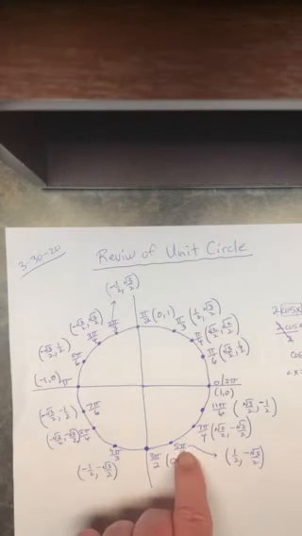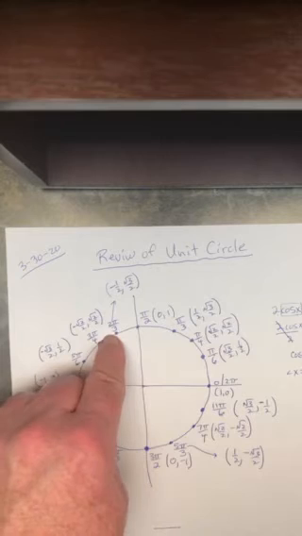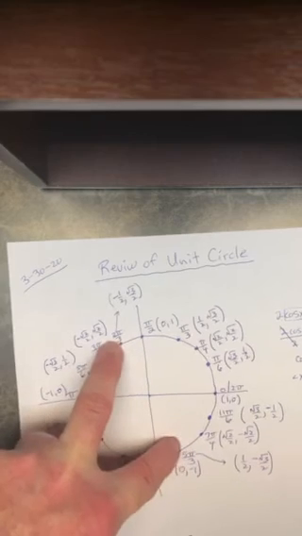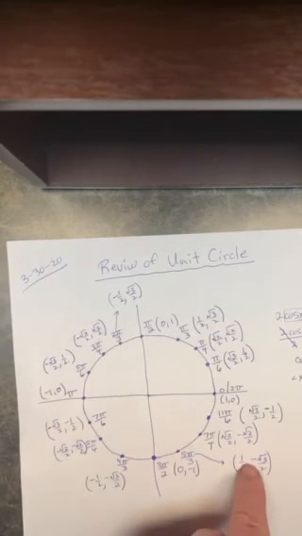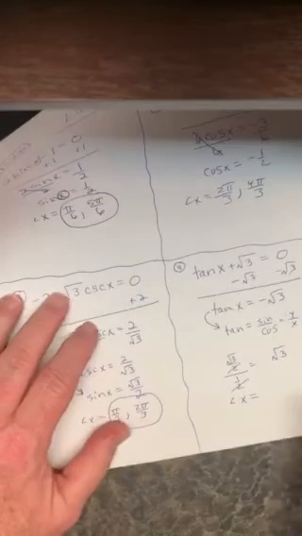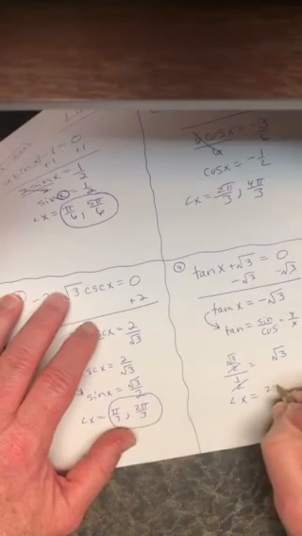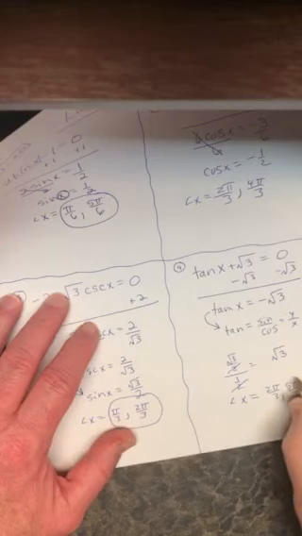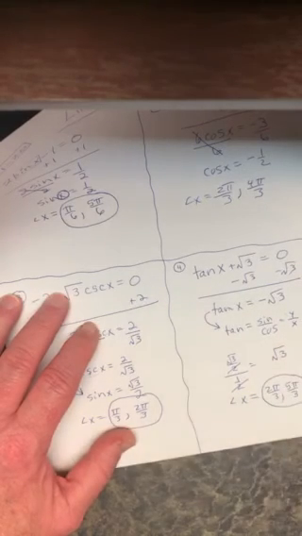So my answers are going to be 2 pi over 3 and 5 pi over 3, because at both of those spots, when I put y over x, I get an answer of negative radical 3. So the answer to that last question, as we just said, would be angle x equals 2 pi over 3 and 5 pi over 3, and I did it.